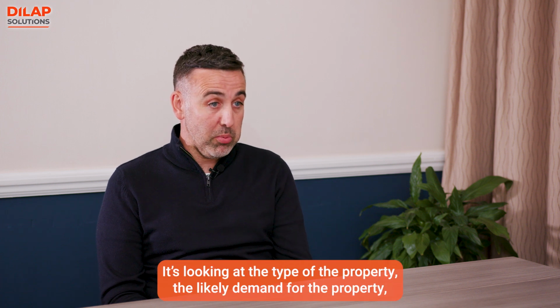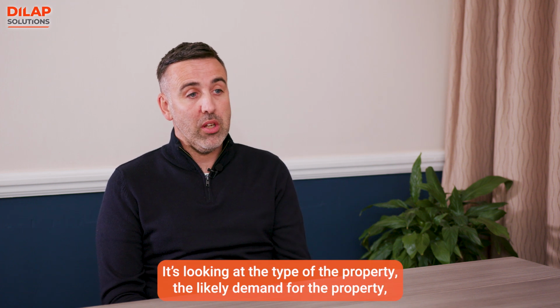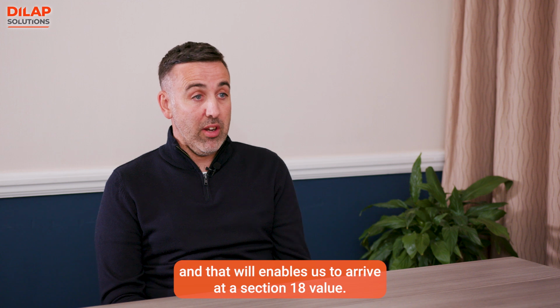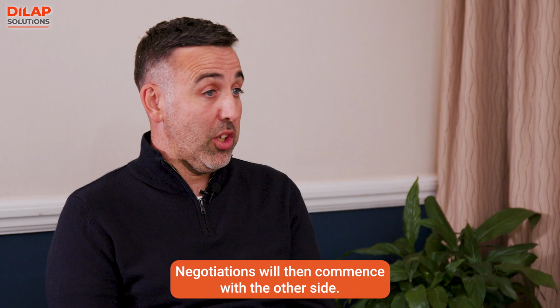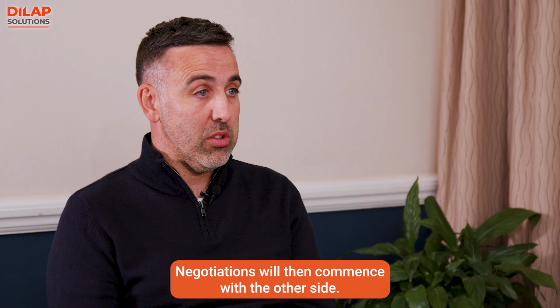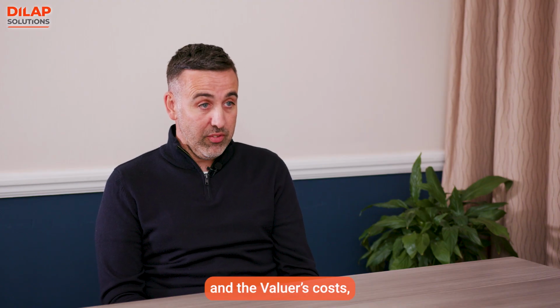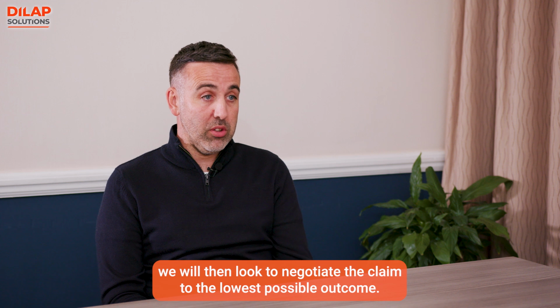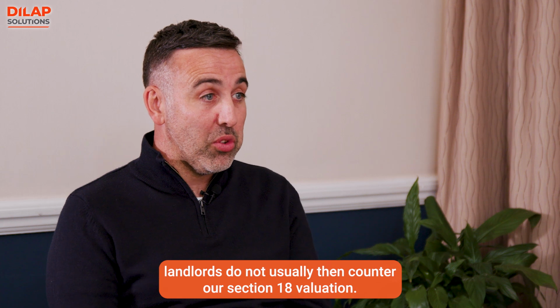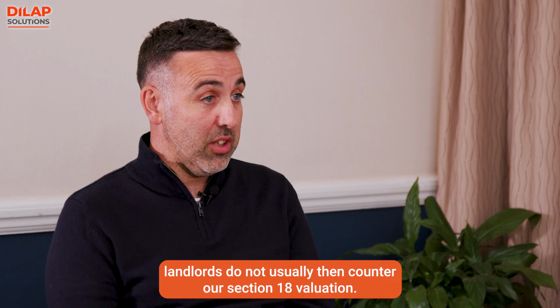It's looking at the type of the property, the likely demand for the property, and that will enable us to arrive at a Section 18 value. Negotiations will then commence with the other side. So using both the building surveyor's costs and the valuer's costs, we will then look to negotiate the claim to the lowest possible outcome.